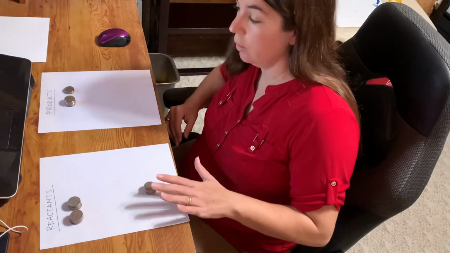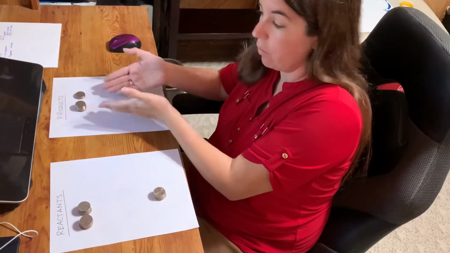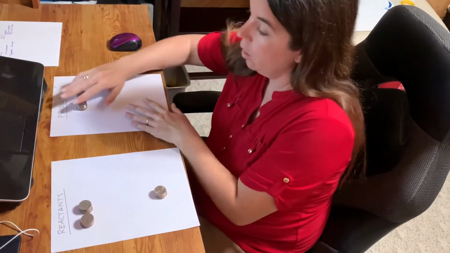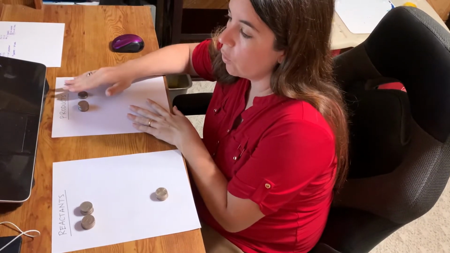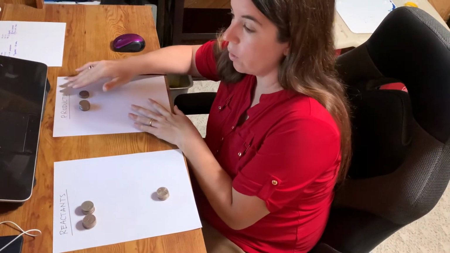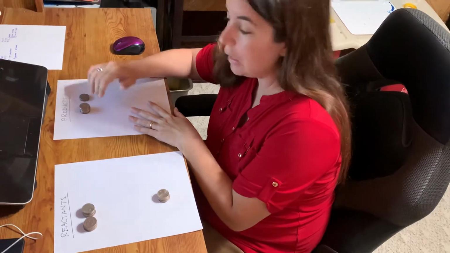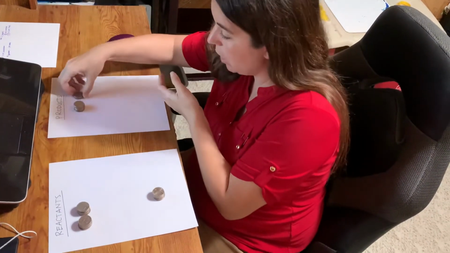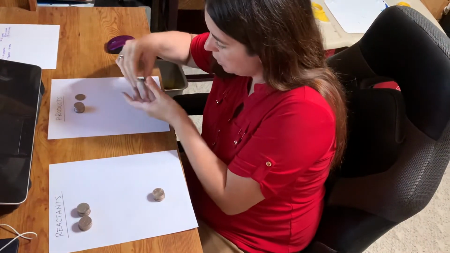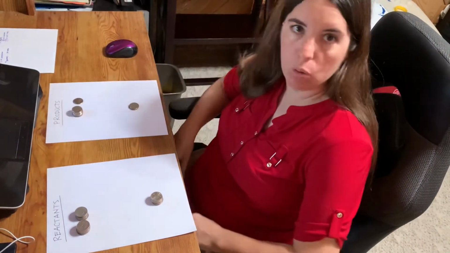I've got 9, but don't move them yet, because you need to take care of the products now. I've got some products to count. I'm starting with 14. For the products, your ratio is going to be 1/4. So 1/4 of 14 is 3.5, and I'm rounding that down to 3. So I'm separating 3 coins out, and now I'm ready to move them.